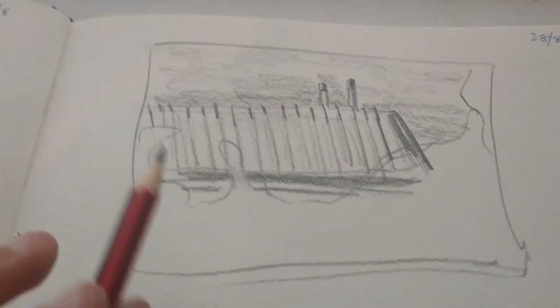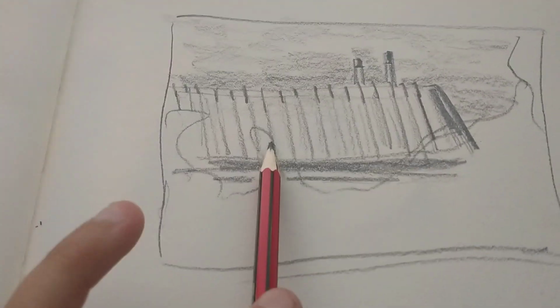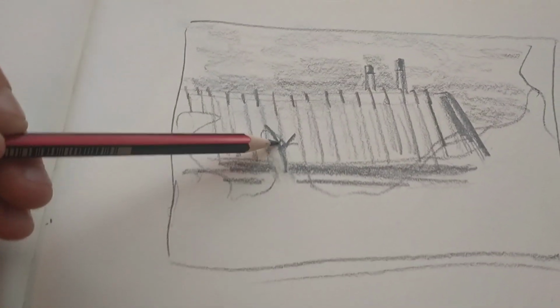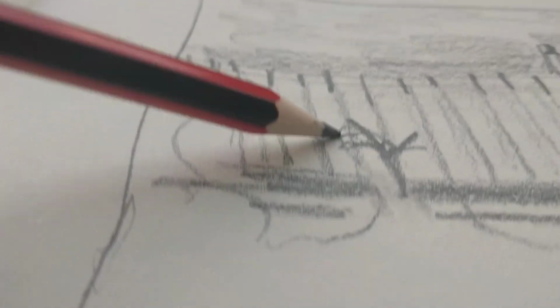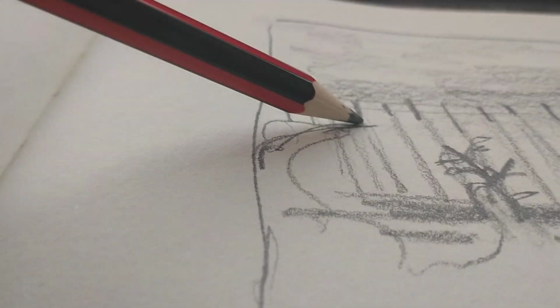But for the trees, I'm just scribbling. Scribbling is my favourite technique. You just kind of hint at the idea of a branch that's got some leaves off it. So, like, these are leaves, kind of, and the more scribbles you do, the more you force your brain to be like, oh yeah, I see the leaves.